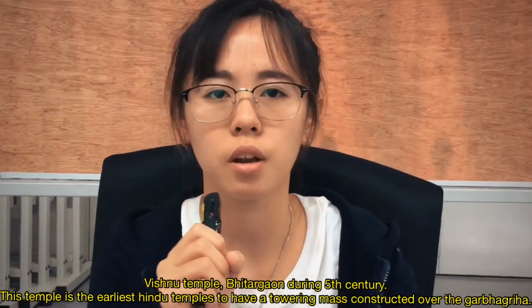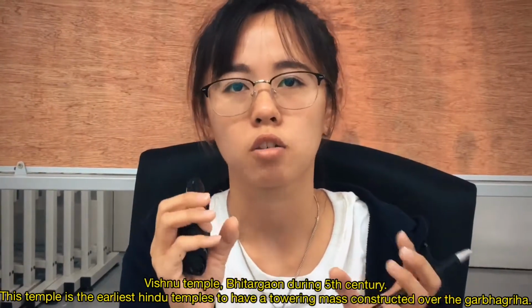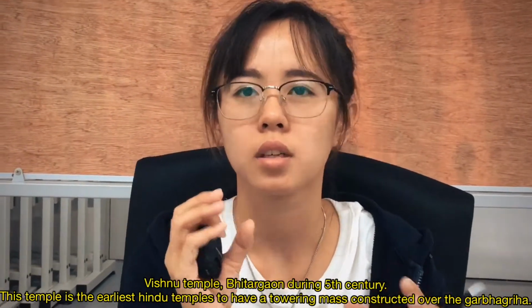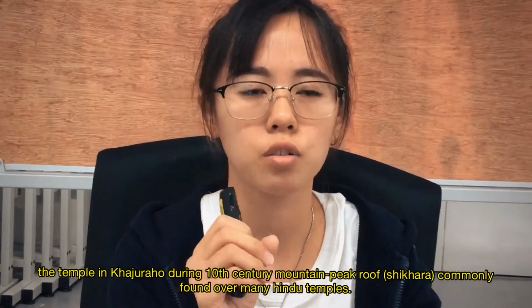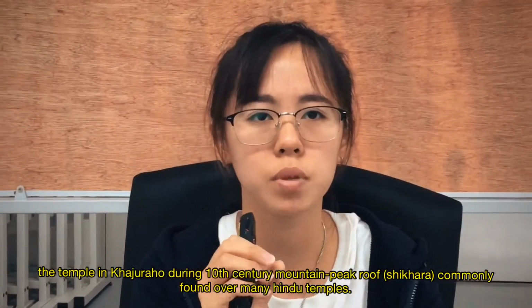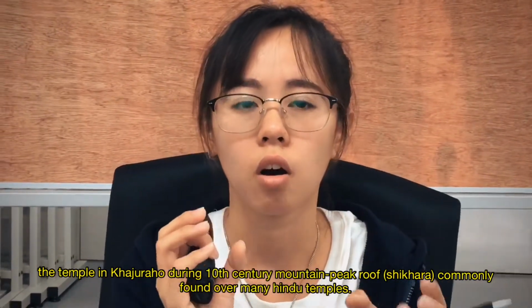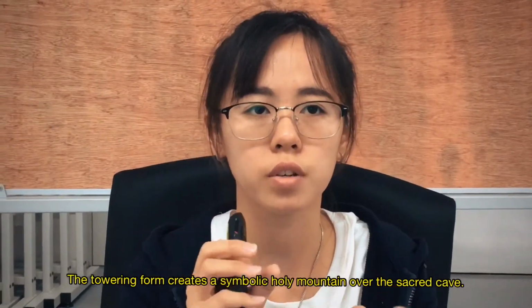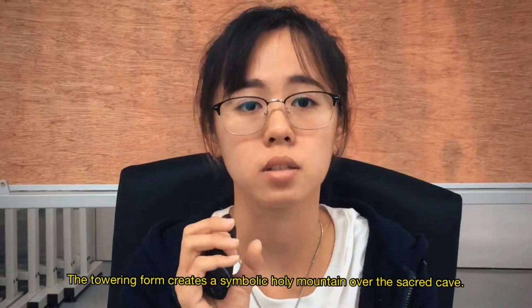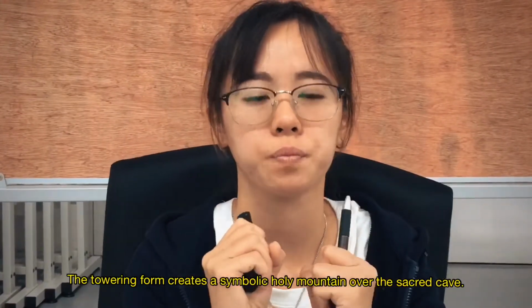This temple is the earliest Hindu temple to have a towering mass constructed over the sanctum. The temple in Khajuraho during the 10th century has a mountain-pitched roof known as Shikara, which is commonly found on many Hindu temples. The towering form creates a symbolic holy mountain over the secret cave.